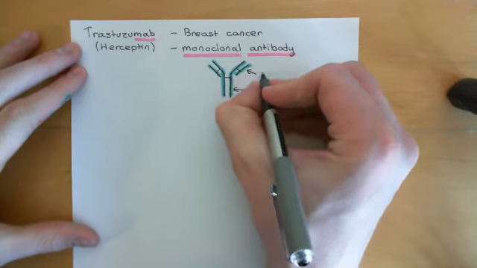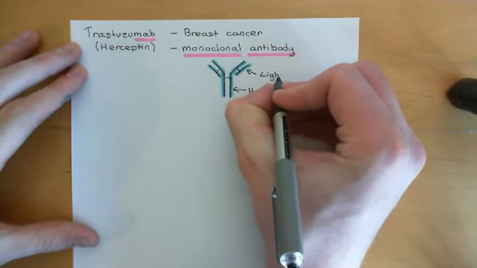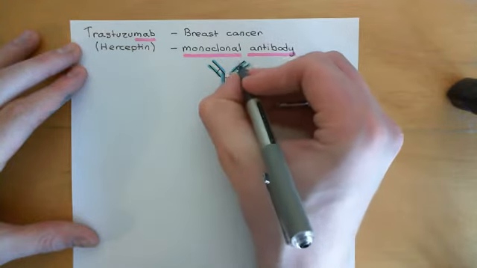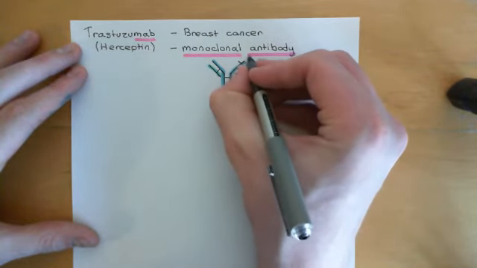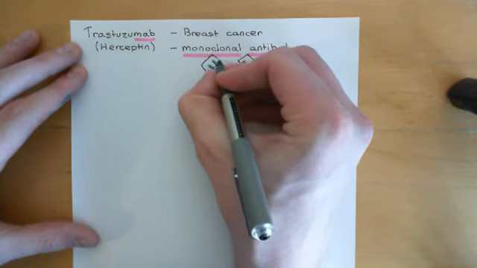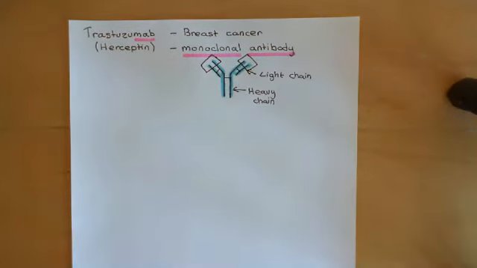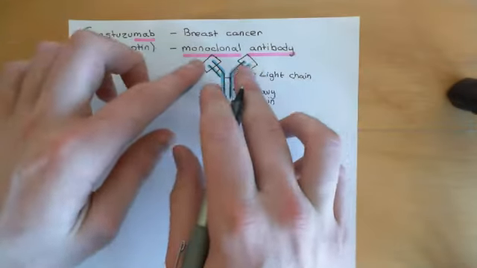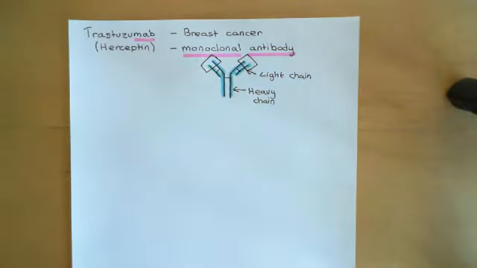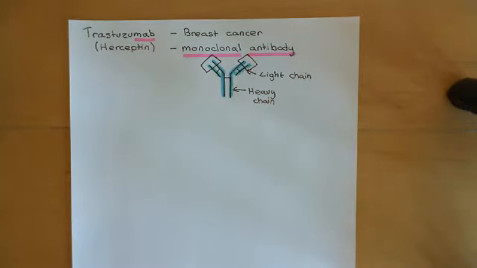Now, most of the antibody structure is conserved between different antibodies. Okay, however, this portion up here and this portion up here, these are different for different antibodies, basically. Okay, and they're going to be identical. These two sites on the antibody are going to be identical, and what they do is they bind to some other protein.